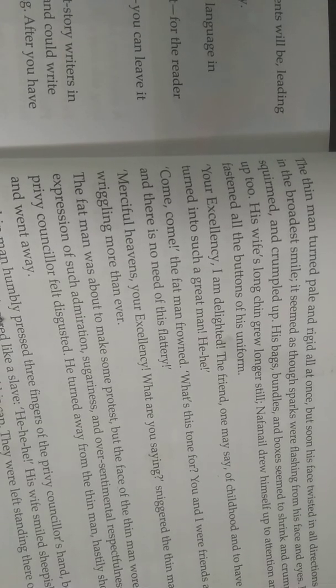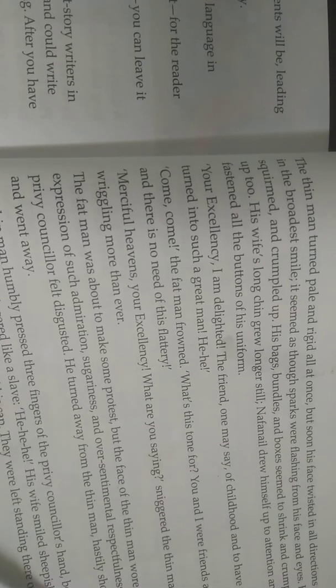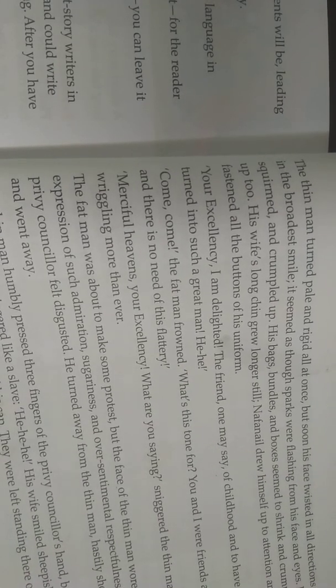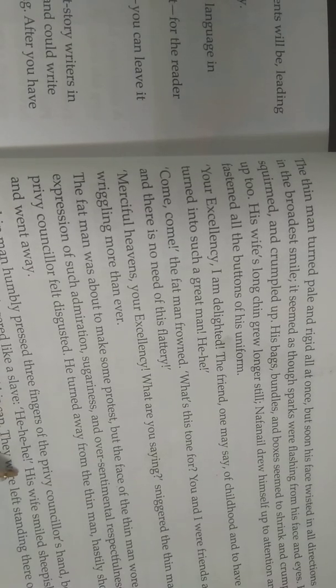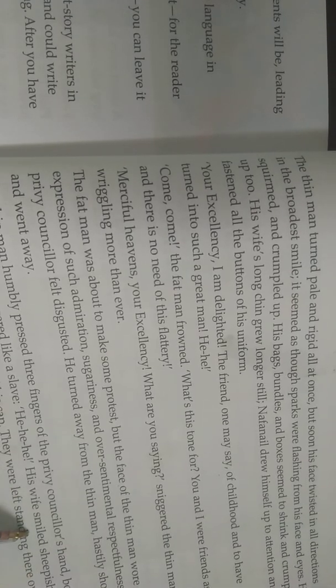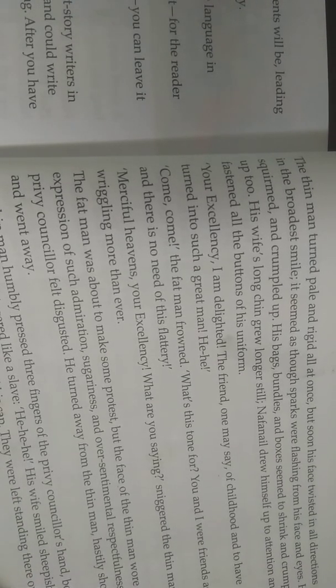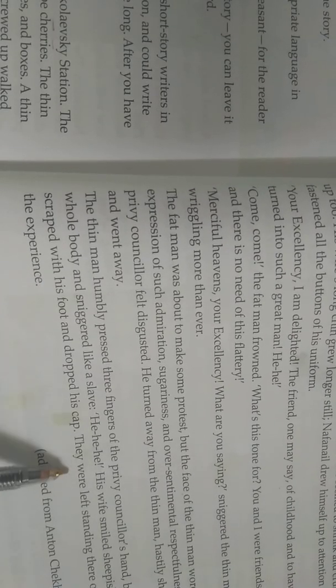The thin man humbly pressed 3 fingers of the Privy Councillor's hand, bowed his whole body and sniggered like a slave. They are laughing. His wife smiled sheepishly. Nathaniel scraped with his foot and dropped his cap. They were left standing there, overwhelmed by the experience.